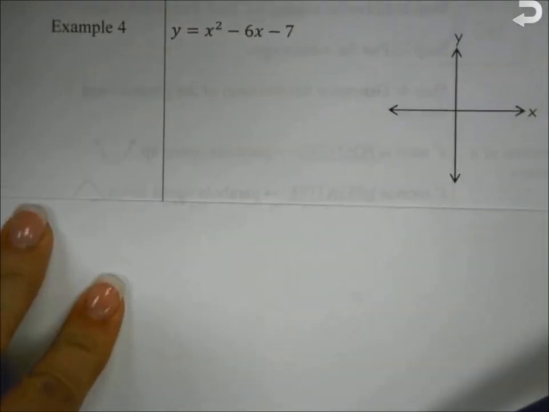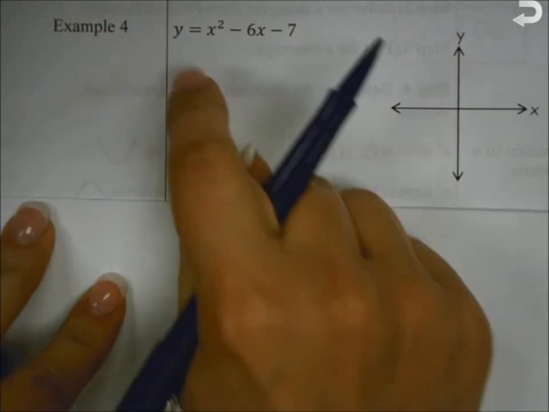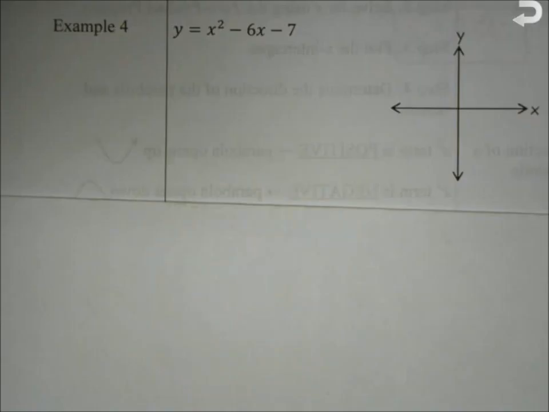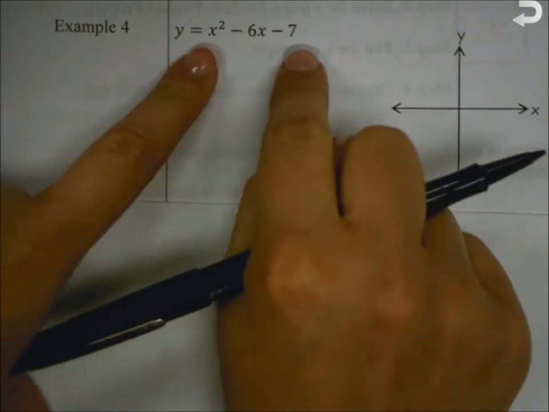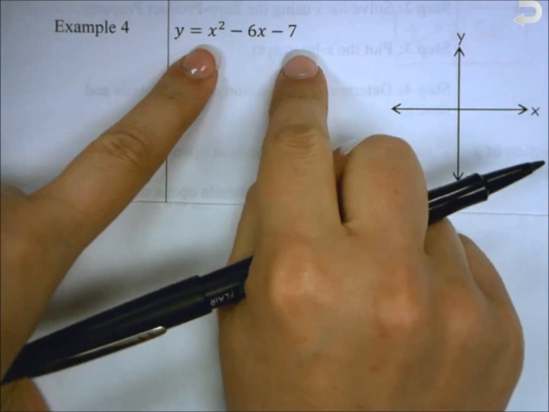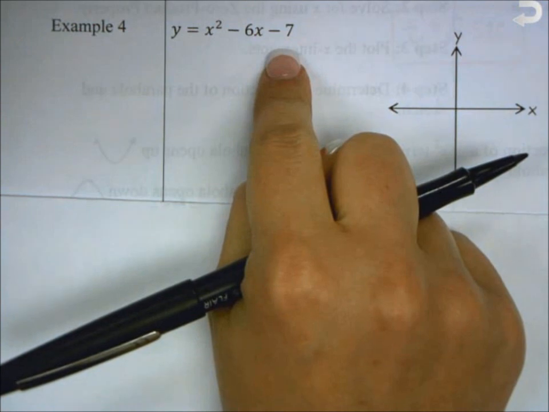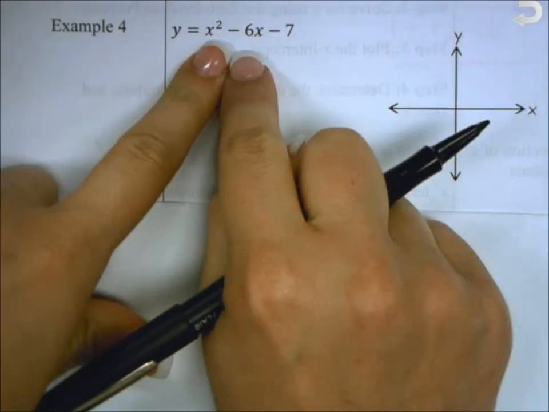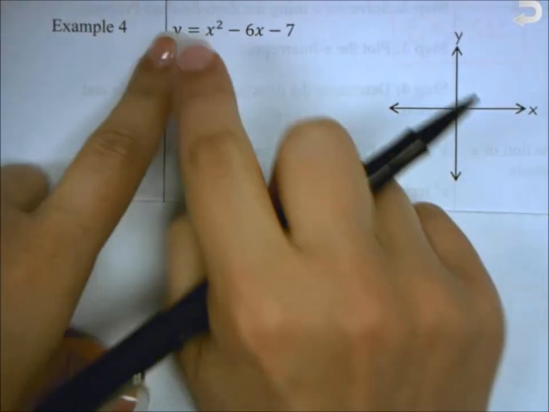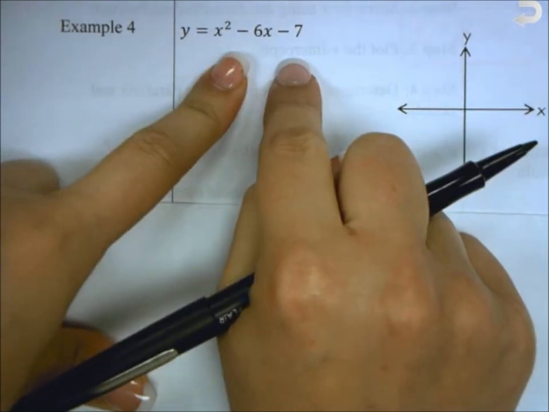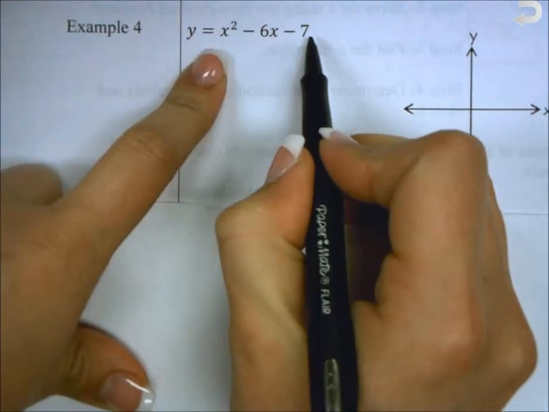So the first thing that I want to do is, this one is not factored, so I actually want to factor this. Now I'm going to go through all of my 4 factoring methods that we already have written up on the board, and the first thing I want to look for is a GCF. But there's not a GCF in here. This is also a trinomial because there's 3 terms, so it's not a difference of 2 squares. So what we have here, because there's no number in front of the x squared, is diamond method.